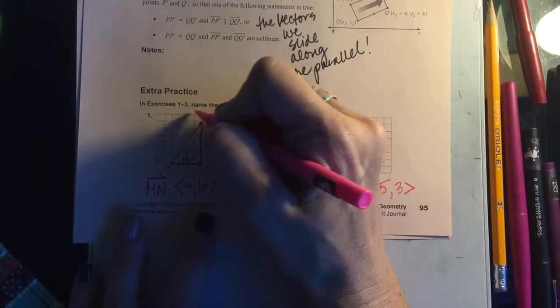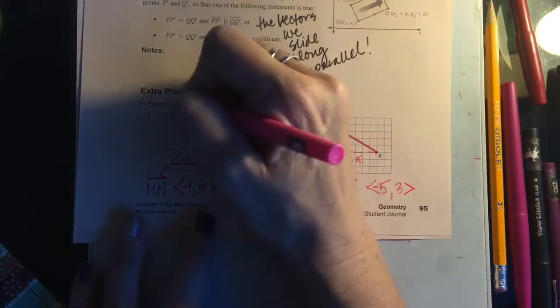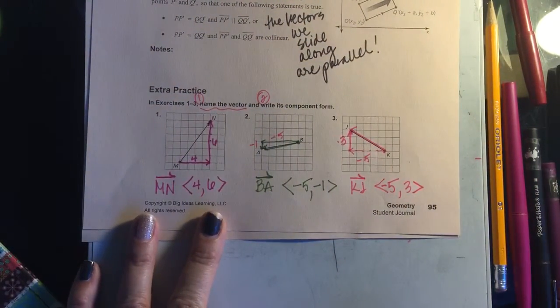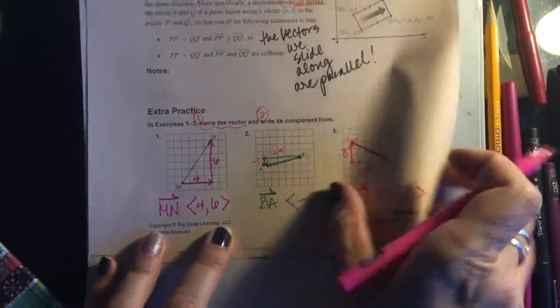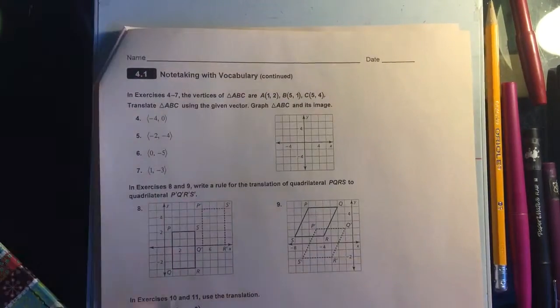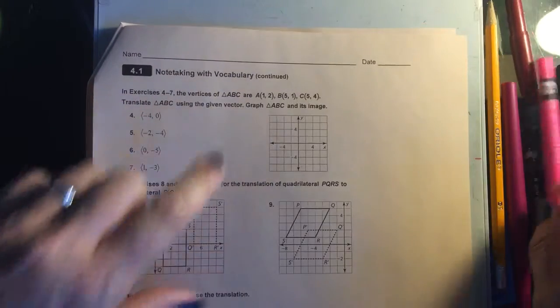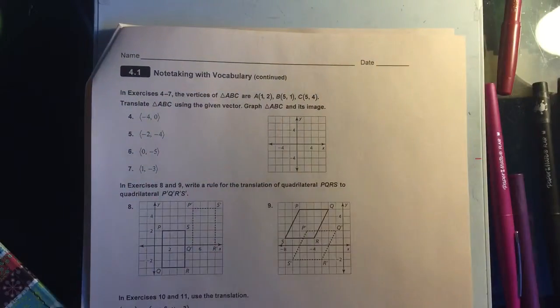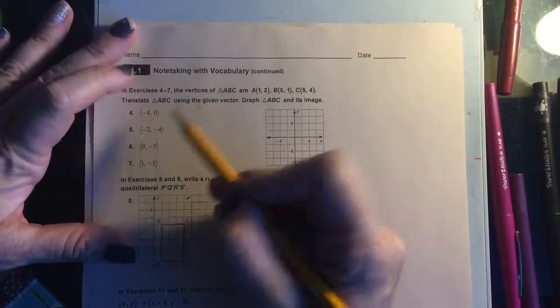So 2 things, naming the vector, writing its component form. That's it for that. Turn it over. So feeling good about that, you just moved into some of the high school stuff. All right, now, taking my pencil, and then I'm going to actually use different colors to perform all this.